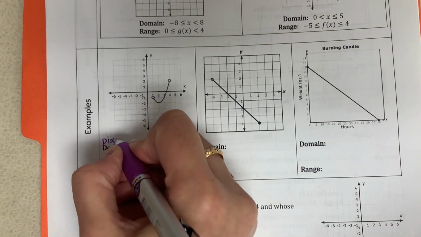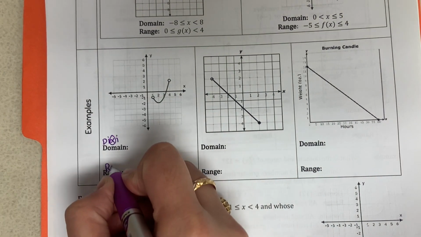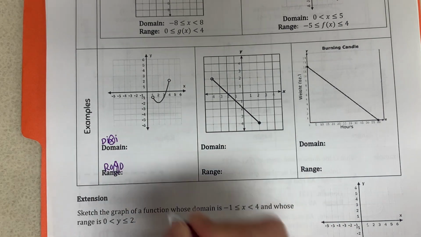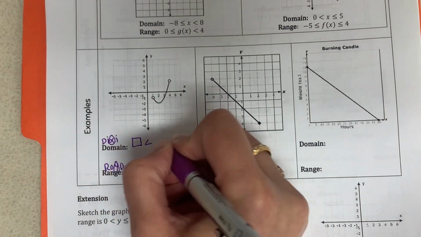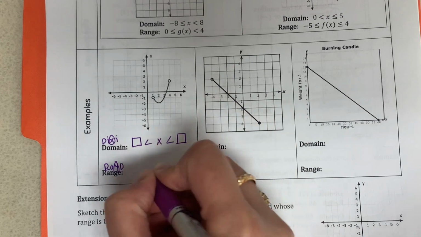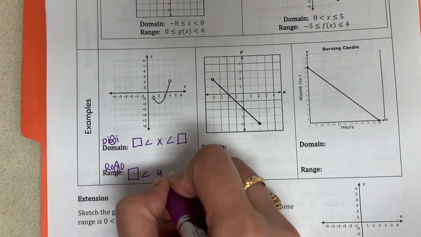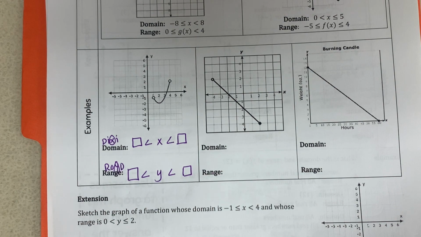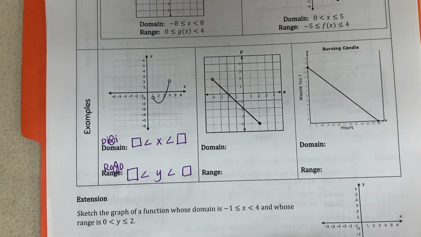Domain is X, range is Y. Make your boxes. You can make them for all of them because everything is the same.